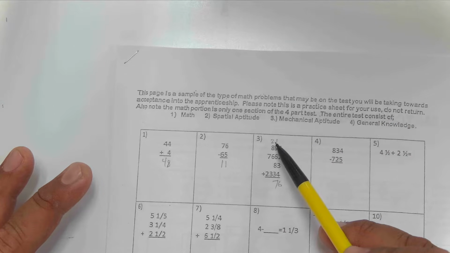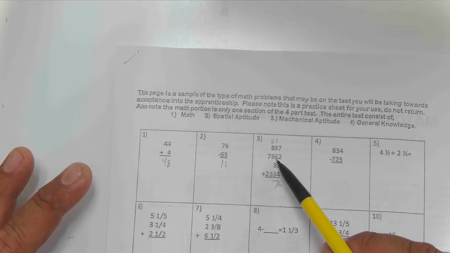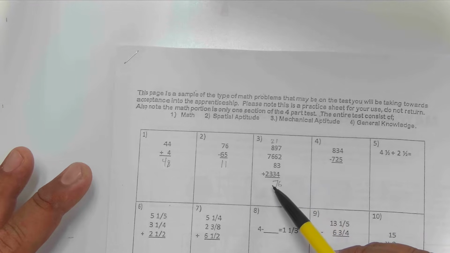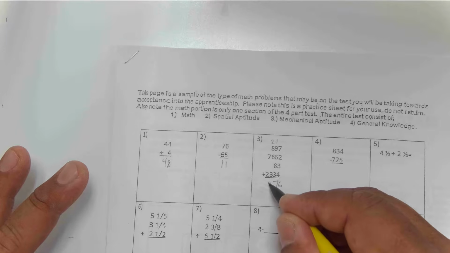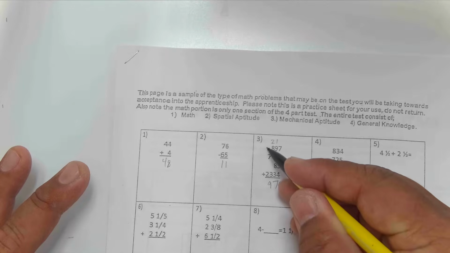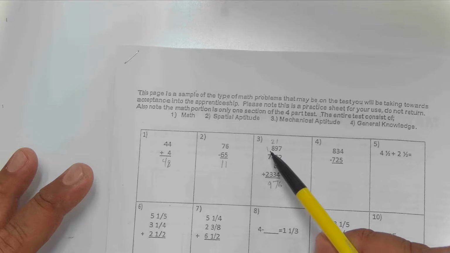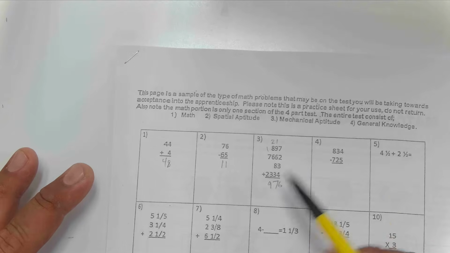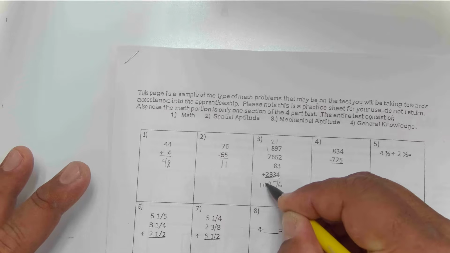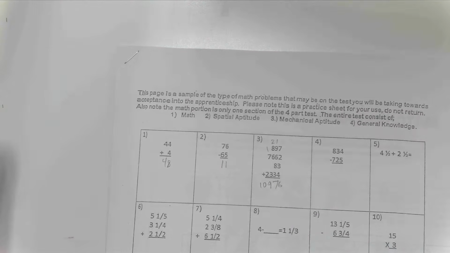8 plus 2 is 10, plus 6 is 16, plus 3 is 19. Carry the 1. 7 plus 1 is 8, plus 2 is 10. So your answer is 10,976.